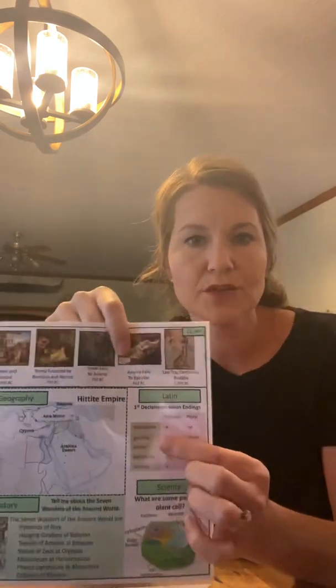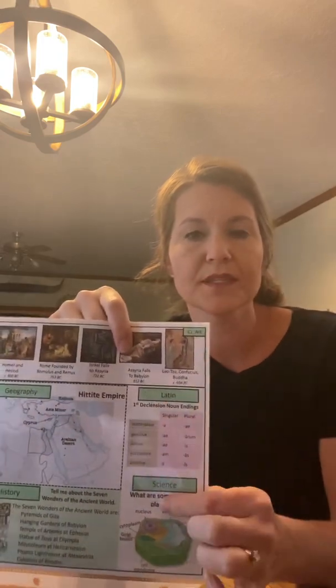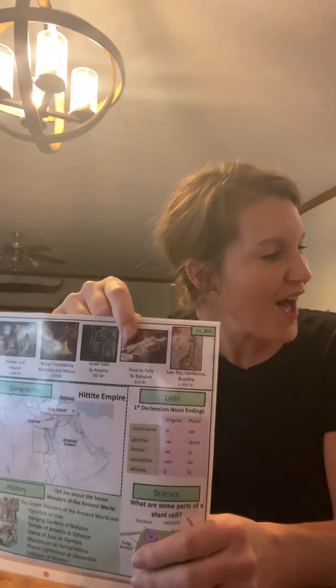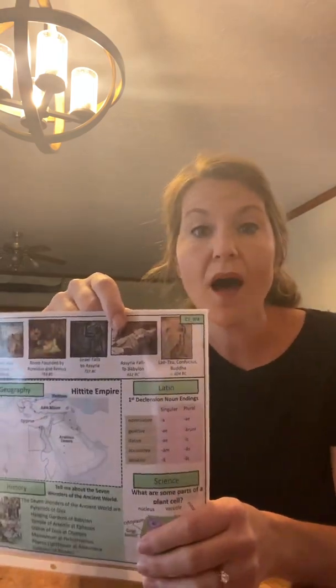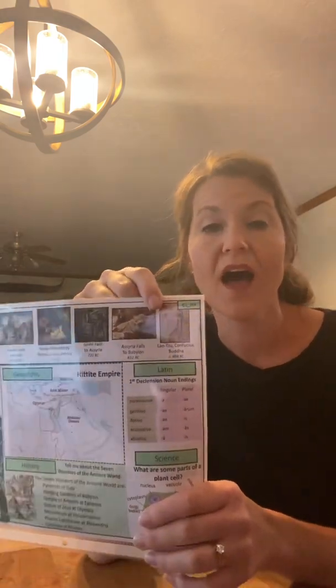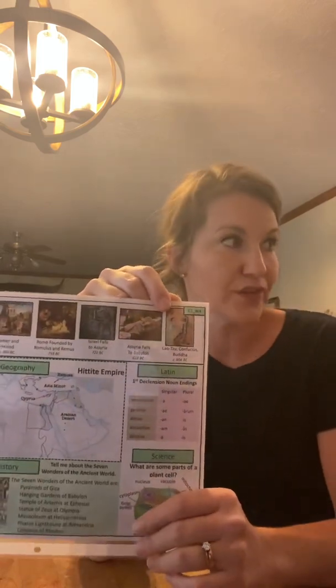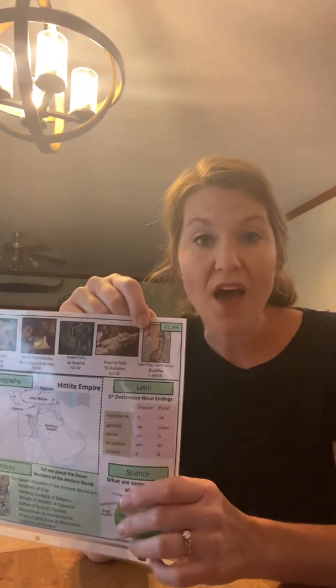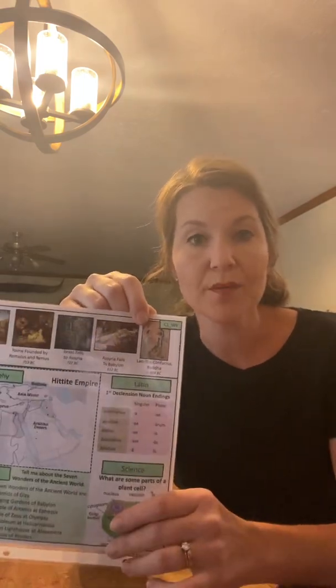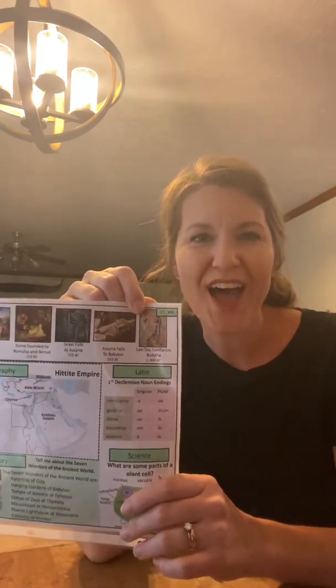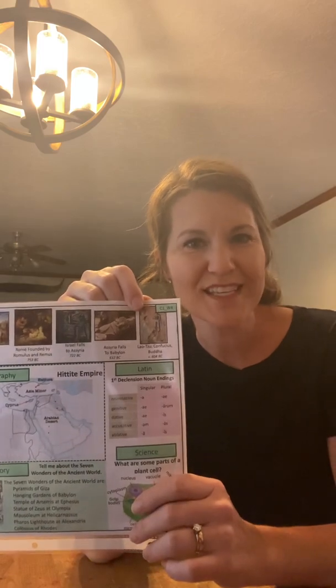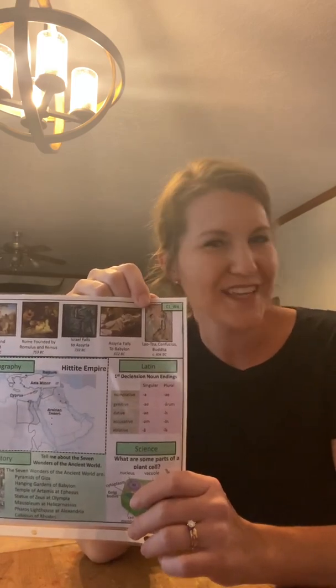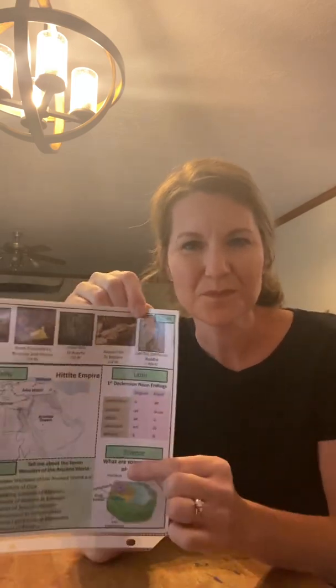So that helps us to remember that our sequence goes, "I am," singular first declension: a, ae, ae, am, a, a. Plural first declension: ae, arum, is, as, is. And so that is our Latin.